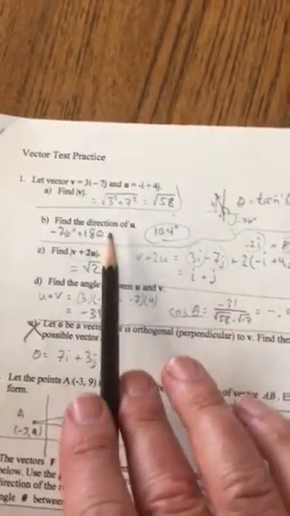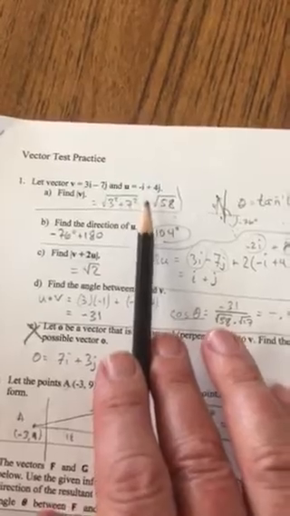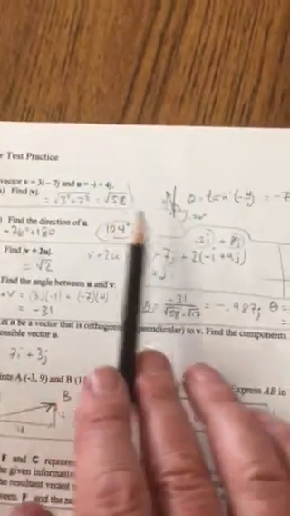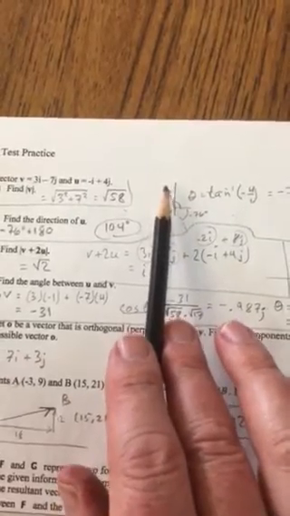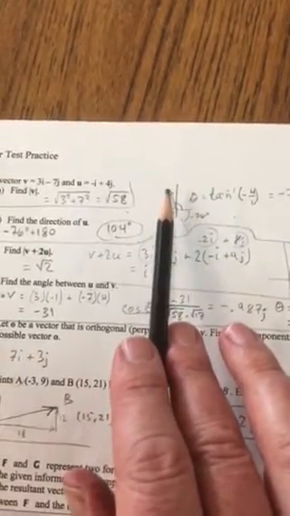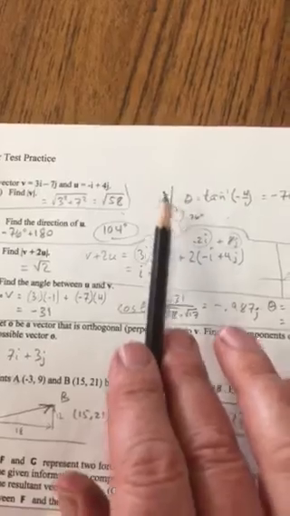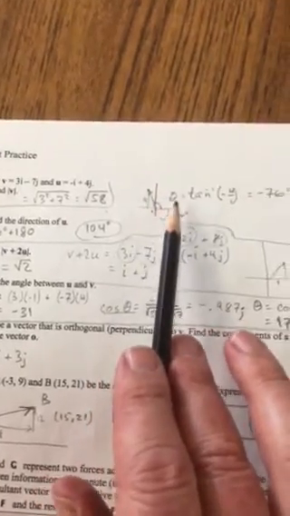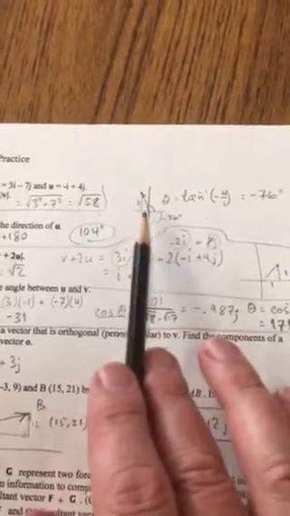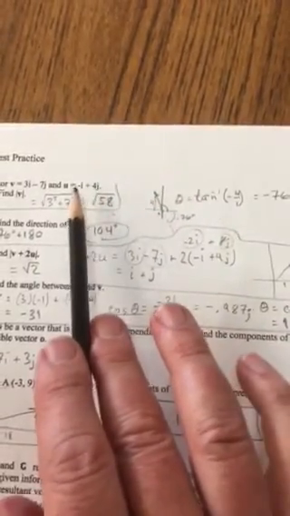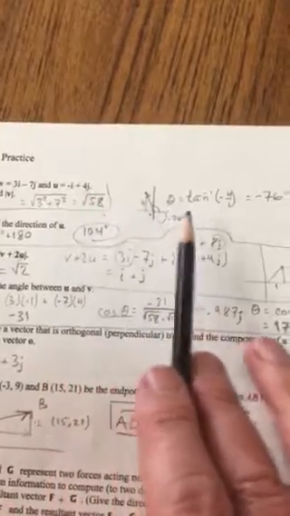Easy. Finding the direction of this other vector u here is a little bit more involved. Vector u would look like this if you sketched it out. It goes 1 unit to the left and 4 units up. It's in quadrant 2. So we can find the direction of that vector by using the inverse tangent function of the y number over the x number, the j number over the i number, if you want to think of it that way.